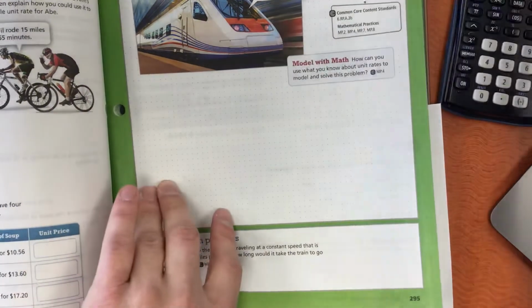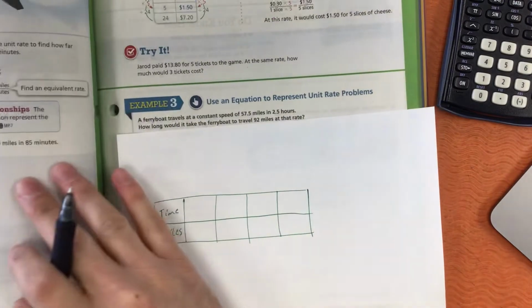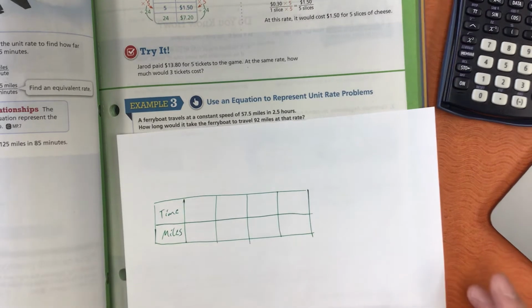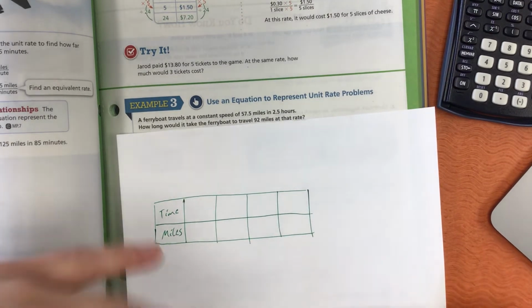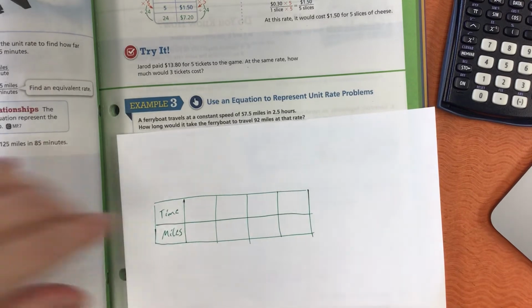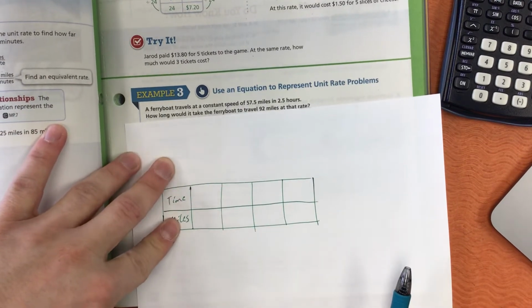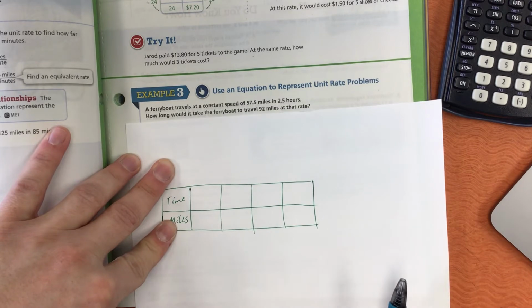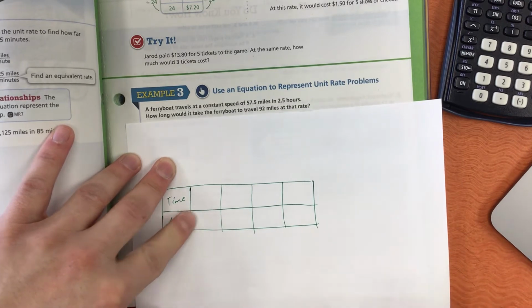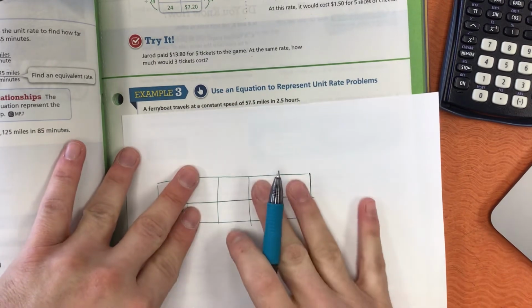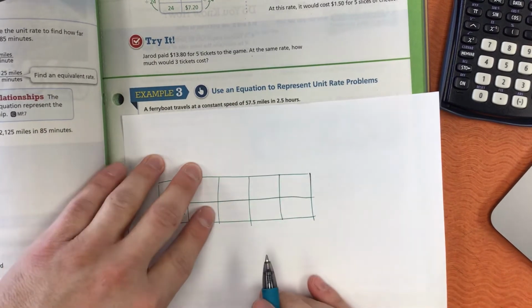So I'm going to do one more problem here to show you. Some of these problems on these next few slides are going to ask you to solve for the unit rate, but then use that unit rate to solve another part of the problem. So I'm looking at this one. It says a ferry boat travels at a constant speed of 57.5 miles in 2.5 hours. Okay, first thing I'm going to do, because I already saw that there's more, I'm not even going to look at it. Let's find my ratio.